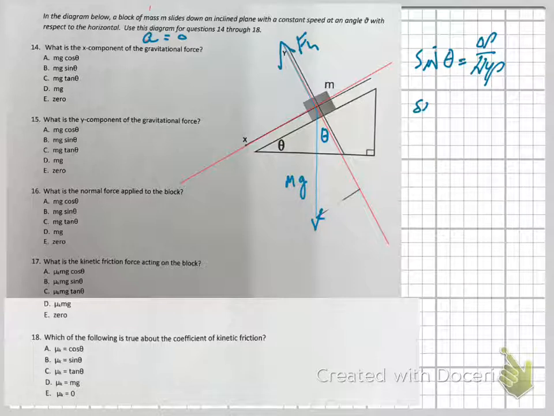In this case, sine theta equals opposite over mg. So the opposite side will be equal to mg sine theta. So mg sine theta would be our best bet.